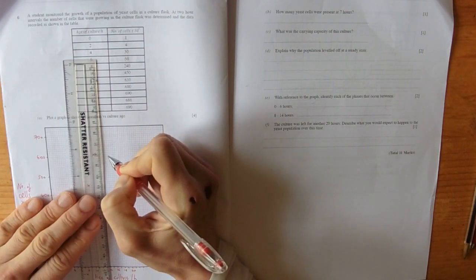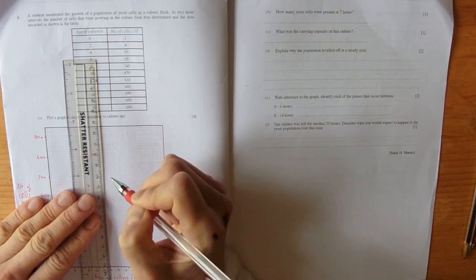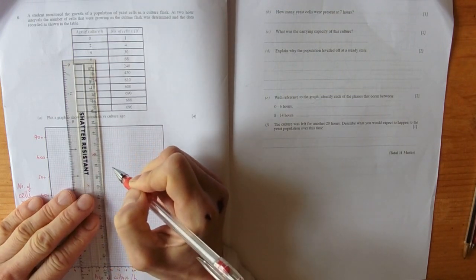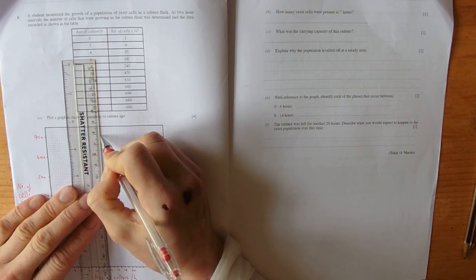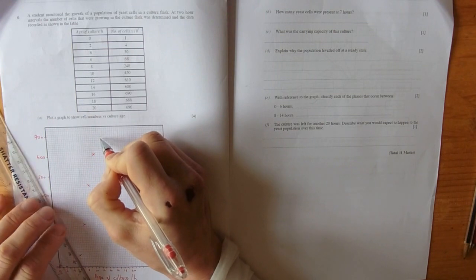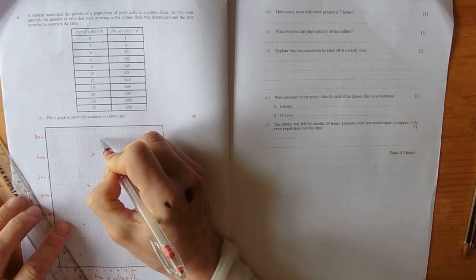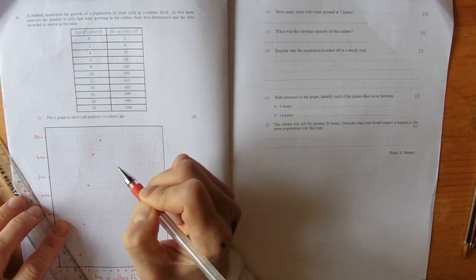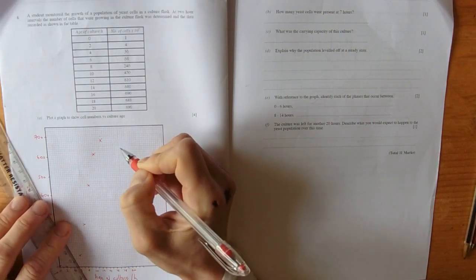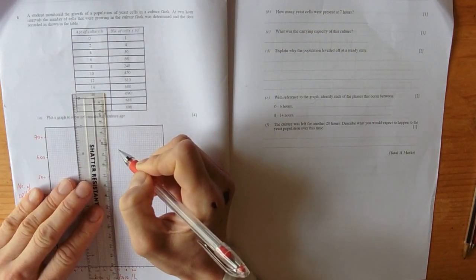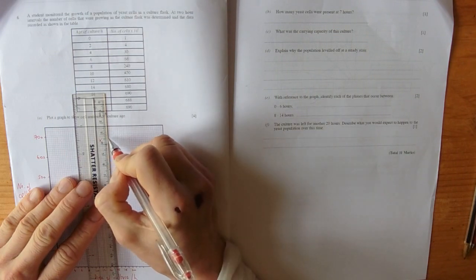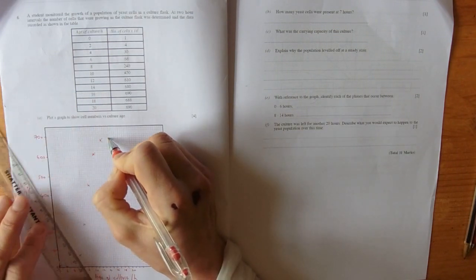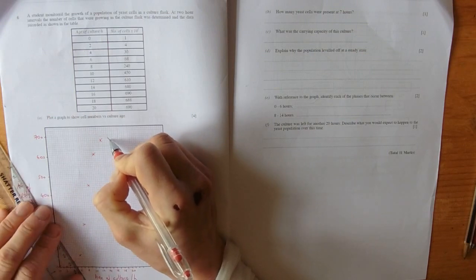At 14, we've got 680. 700, 680, and at 16, we've got 690. So 1 less than 700.